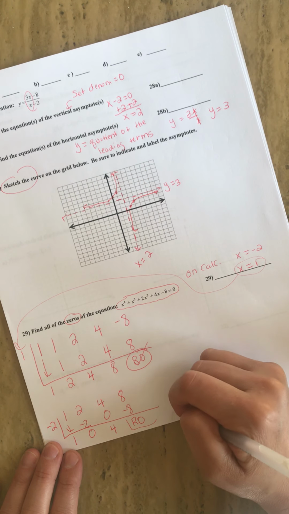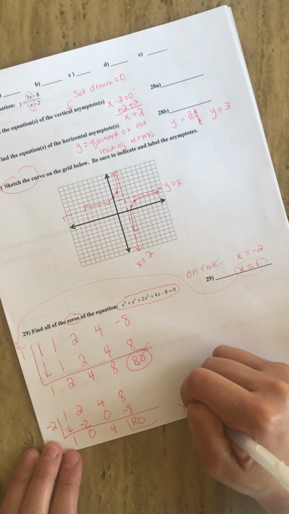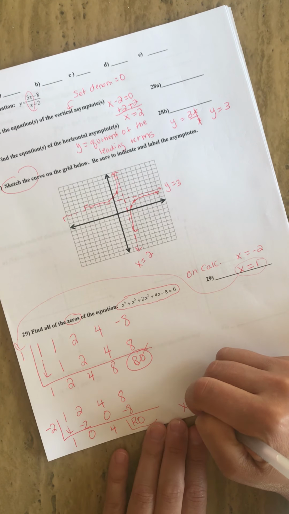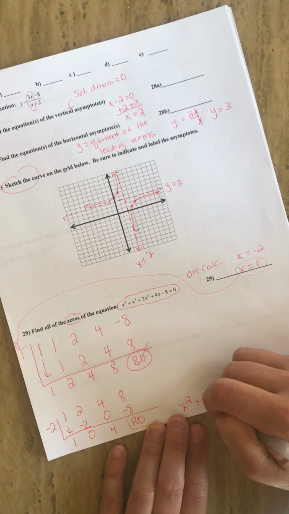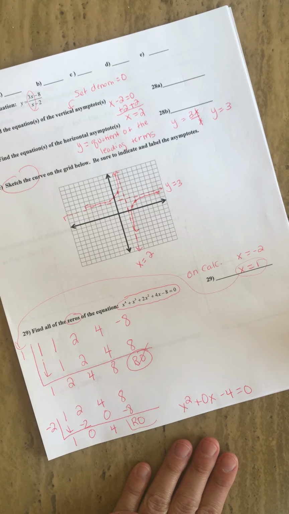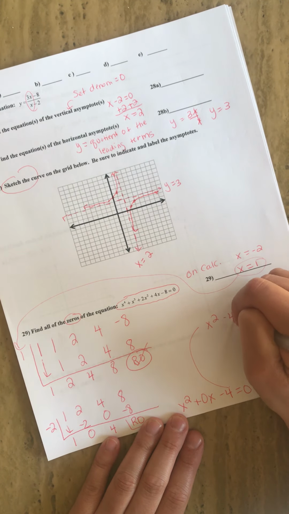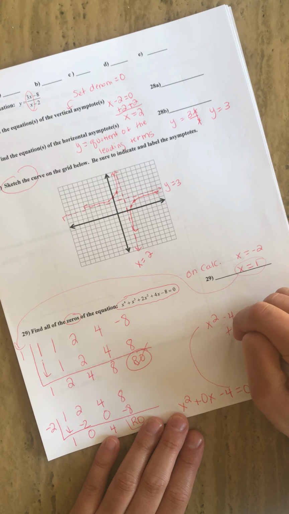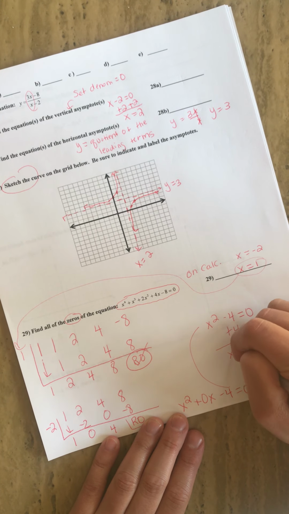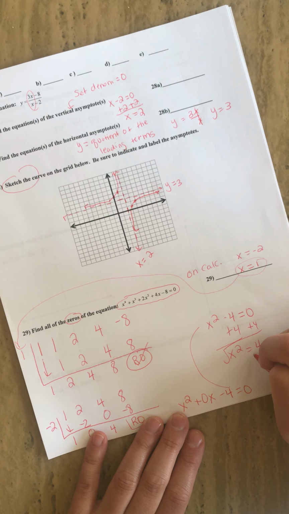Okay, so now we know that we have x squared plus 0x minus 4 equals 0. Okay, so really what we have here is x squared minus 4 equals 0. You can add 4 to both sides. x squared is equal to 4. Take the square root.